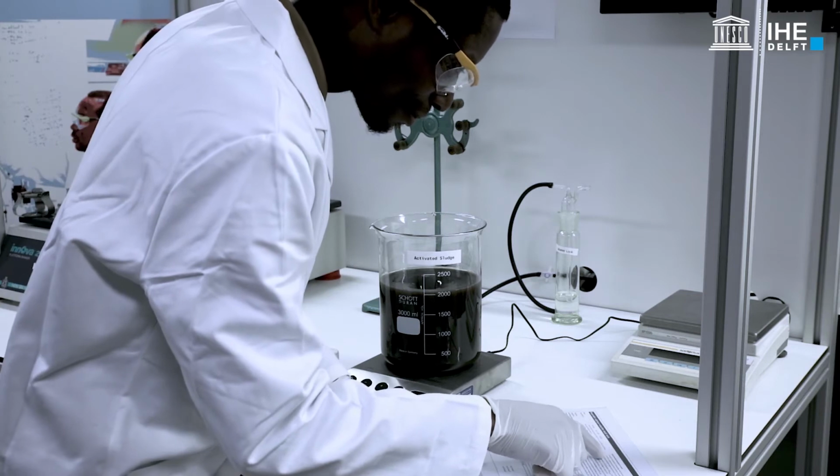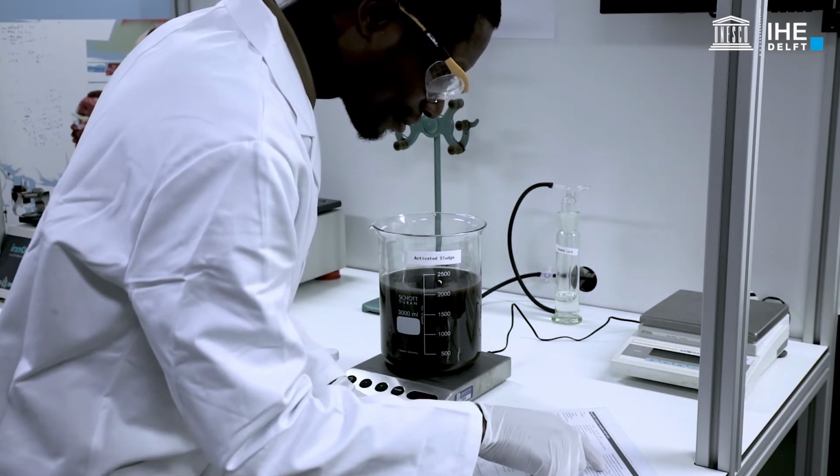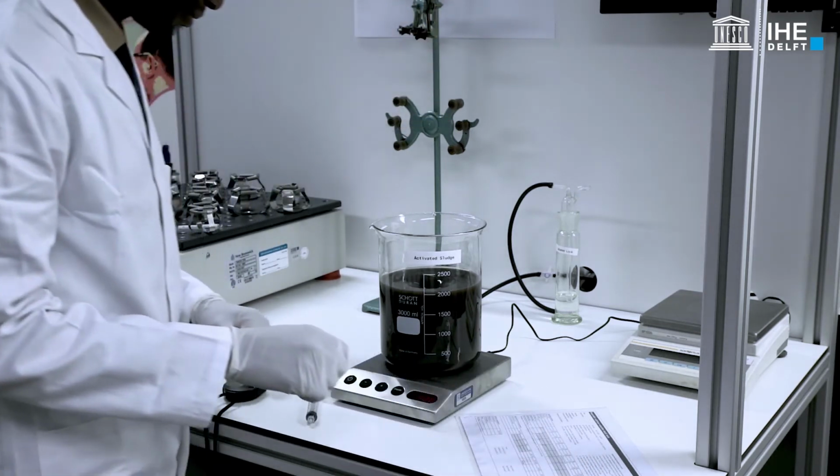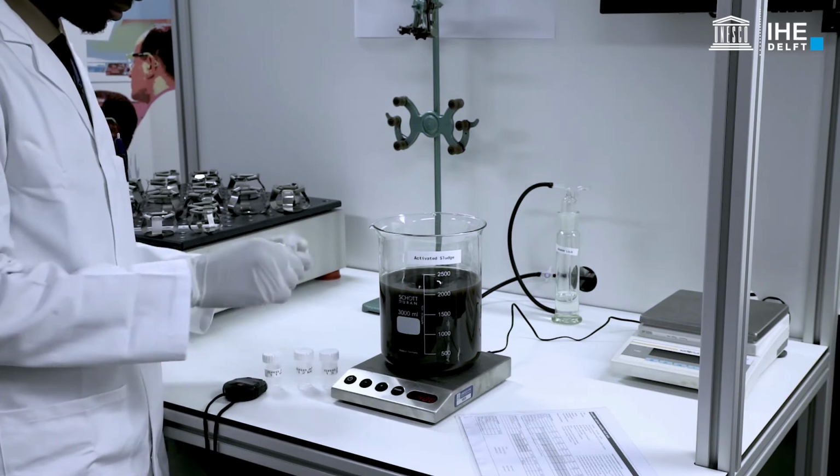Read the procedure carefully and make sure that the materials required for the collection of samples, such as sampling cups and syringes, are available.